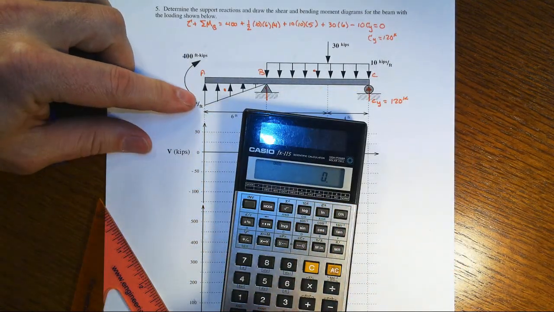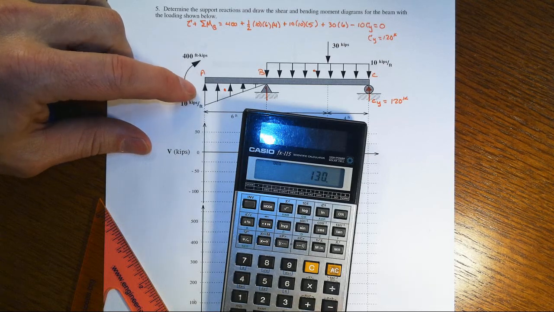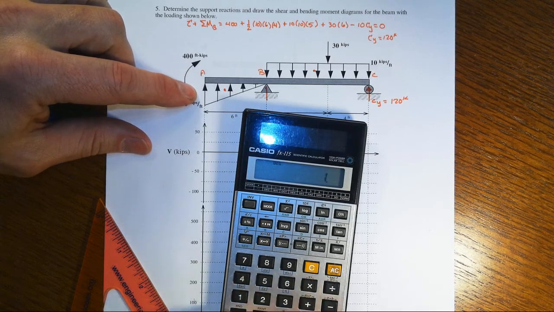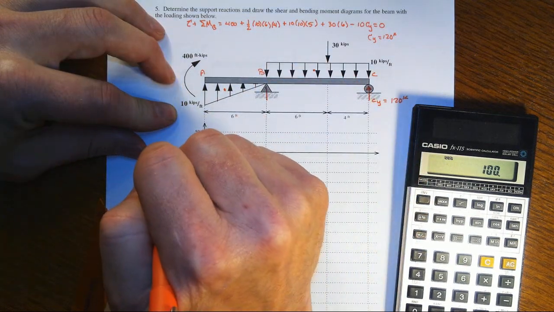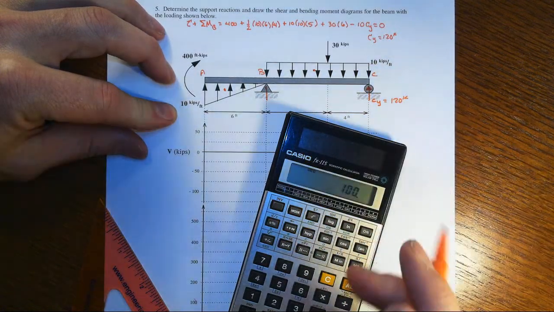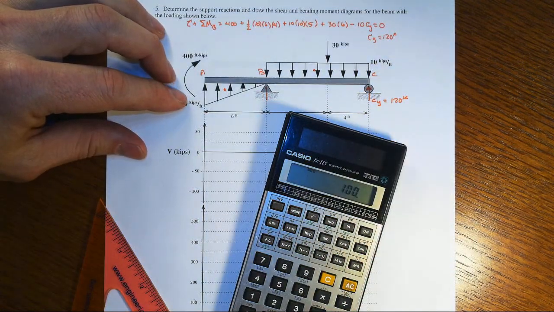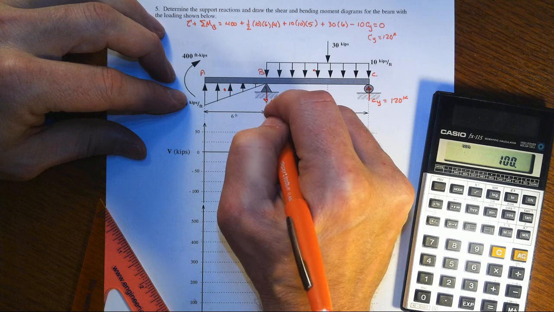Let's check this real quickly. Sum of forces in the Y, we'd have going down 30 plus 10 times 10, that's 130. Then over here at the left, we got that load going the other way, 0.5 times 10 times 6, a net of 100 going down. So that means that, did I do that right? No, I didn't include the 120. So that's 100 going down, 120 going up, that's a 20. That looks to me like BY has to be going down.